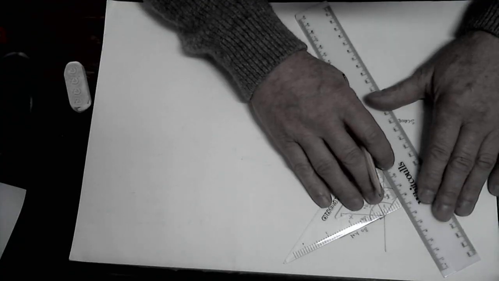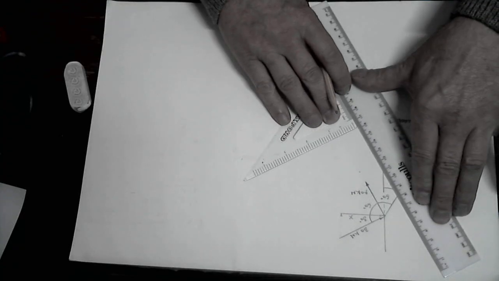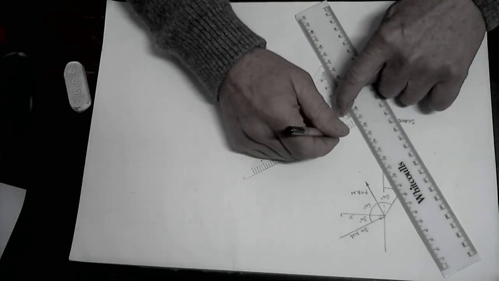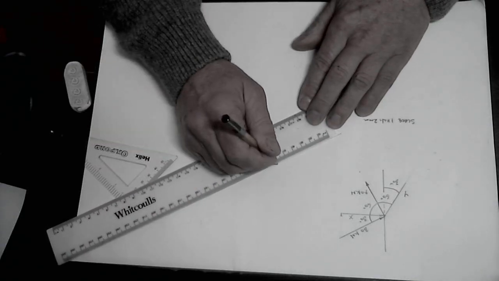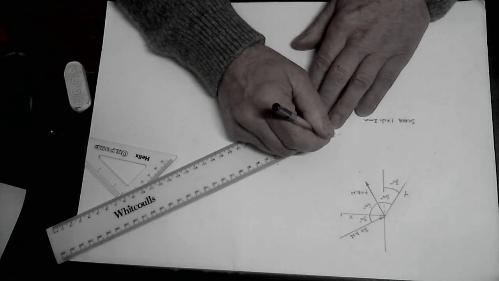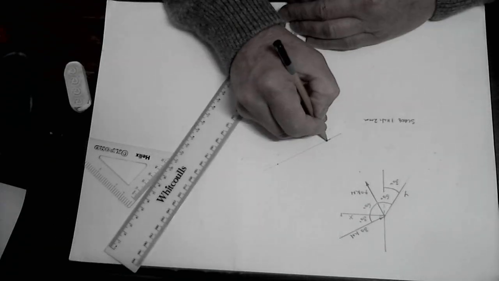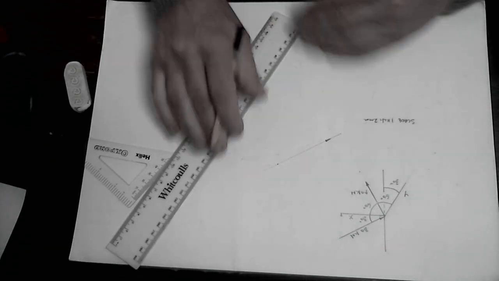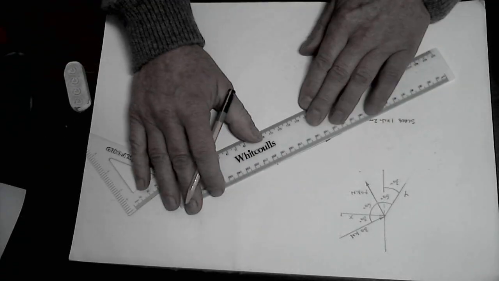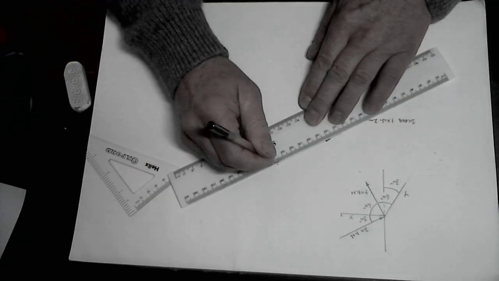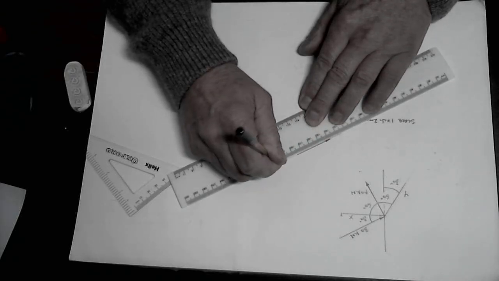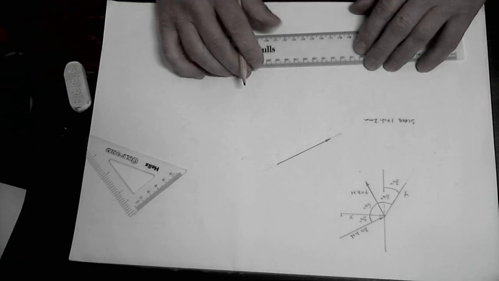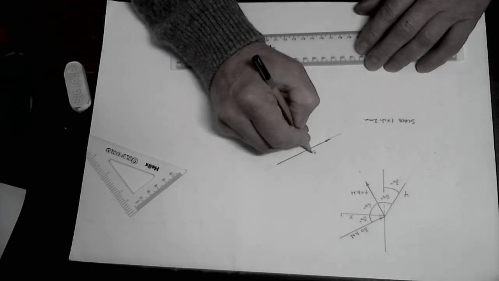And I've drawn this diagram accurately, so I'm just going to trust that the angles are correct. And if we measure this one out at 60 millimeters, and the force is heading in that direction, okay, we've got one vector and we'll label it 30 kilonewtons.